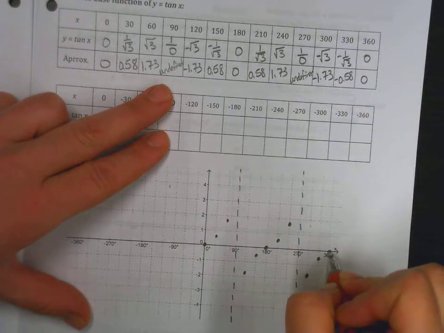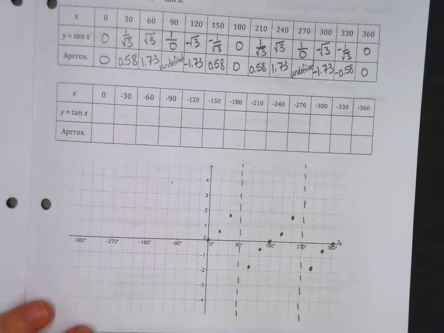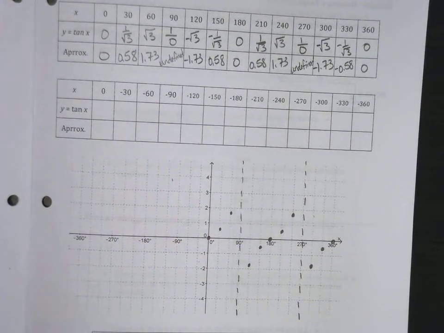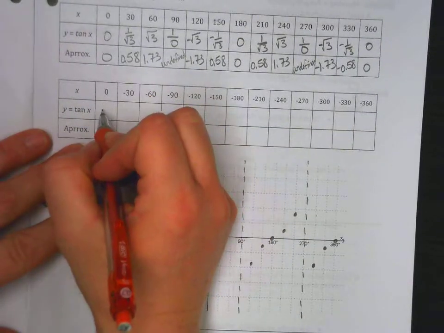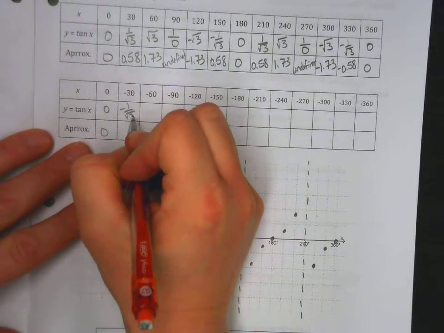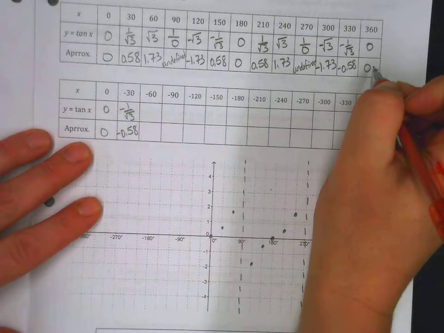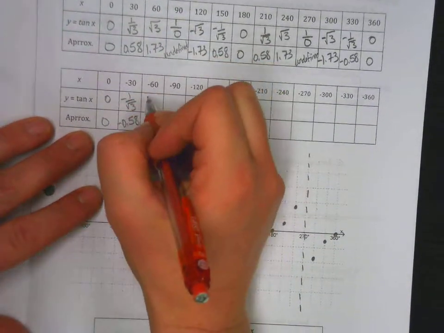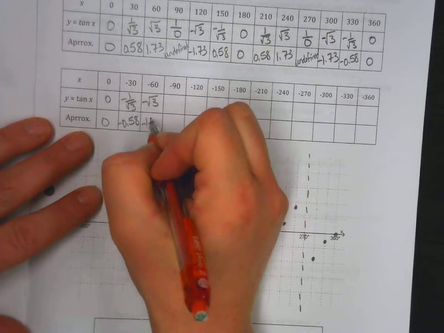So what we start to see is this pattern happening. If again we worked in the negative rotation, we get the same values but working backwards. This would be undefined.